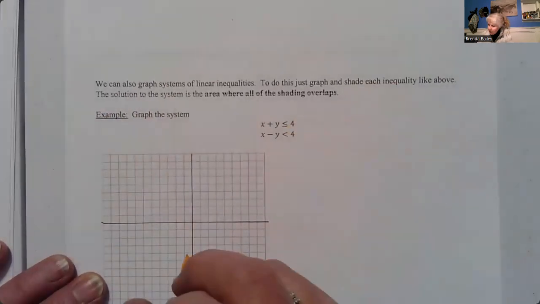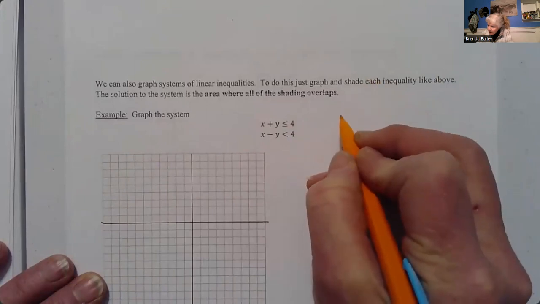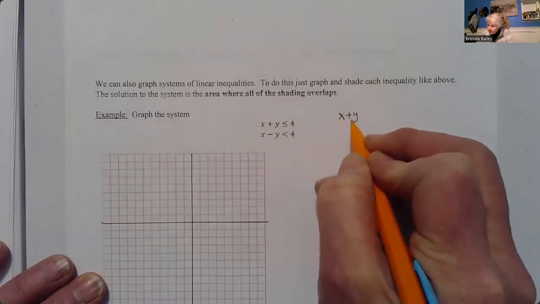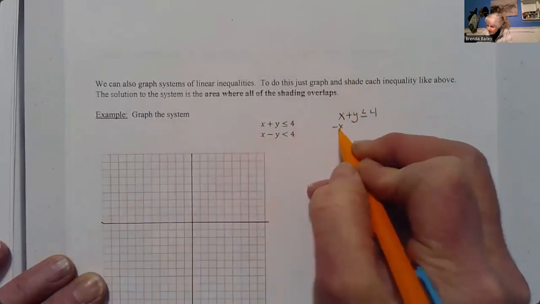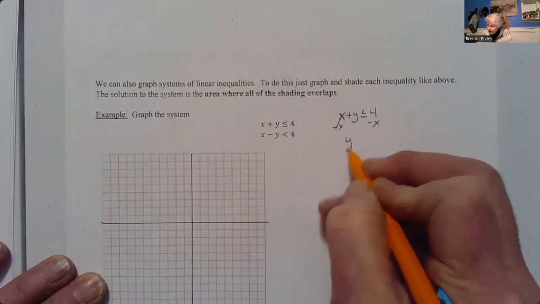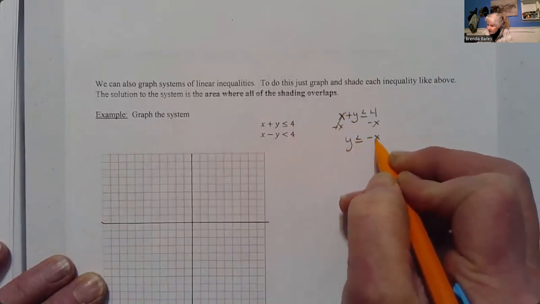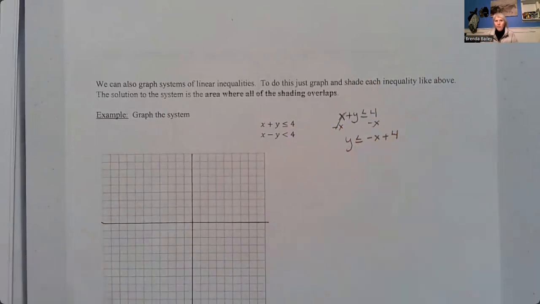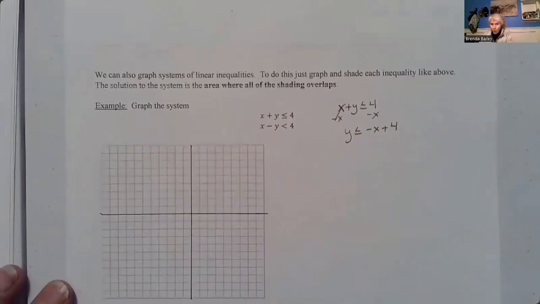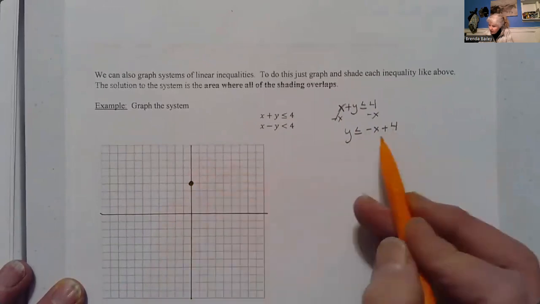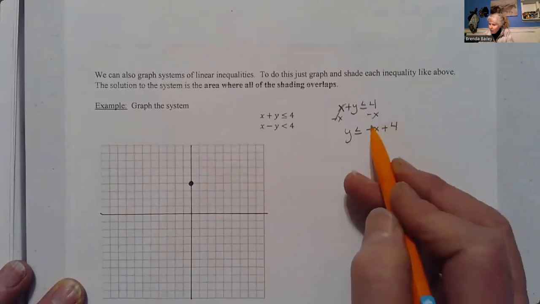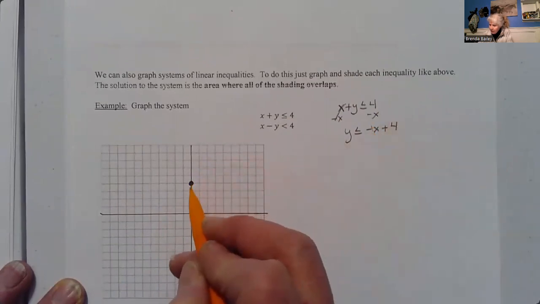We're going to go ahead and graph these lines separately. Getting the y by itself, we'll start with the top one. We have x plus y less than or equal to 4. So we'll subtract x. Y is less than or equal to negative x plus 4. Okay. So let's go ahead and graph it. We're going to go to the 4 on the y-axis, and then we're going to go down 1. This is a negative 1 over 1. So down 1 over 1.